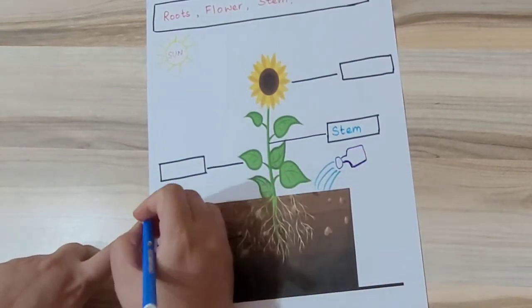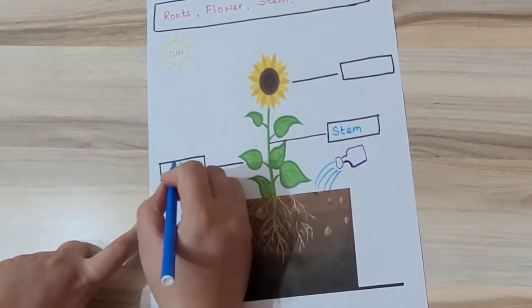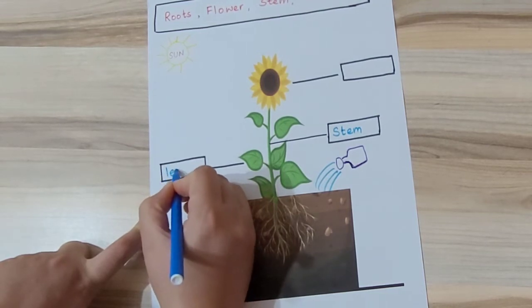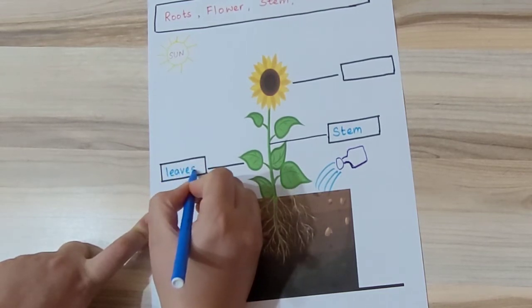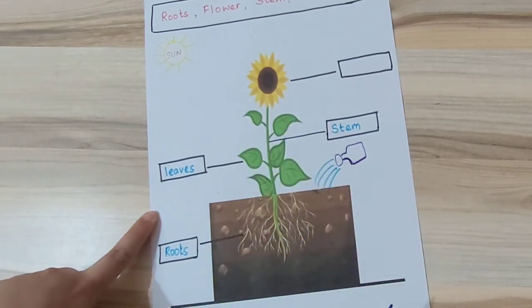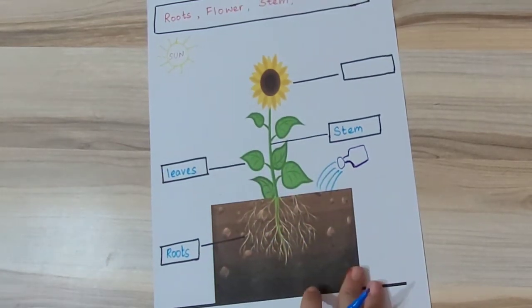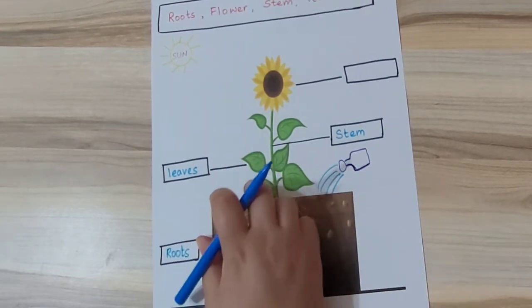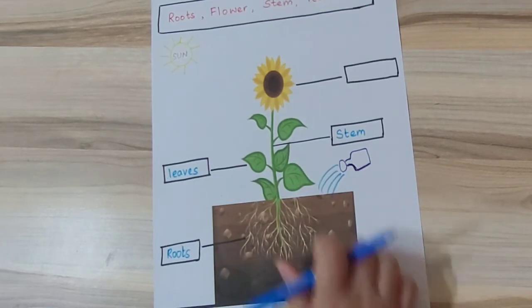The next part of the plant are the leaves. These are the leaves of the plant. Now what are the functions of the leaf?